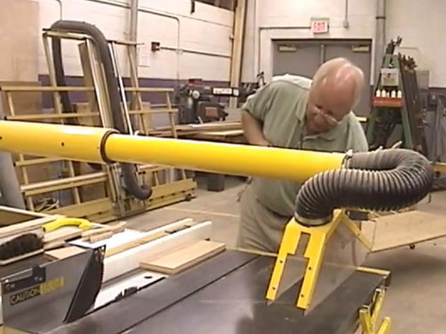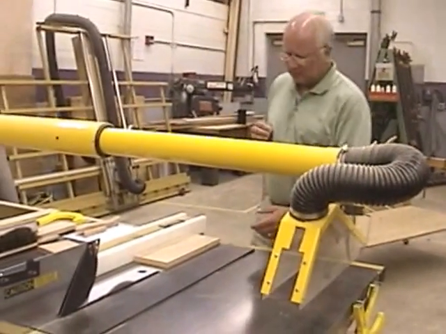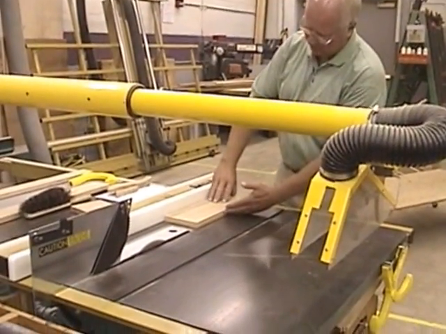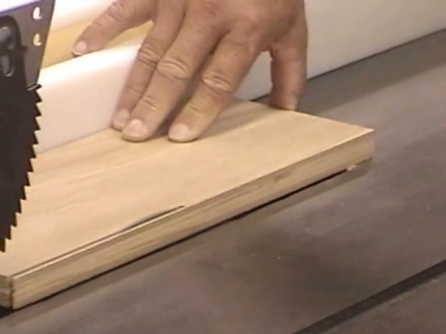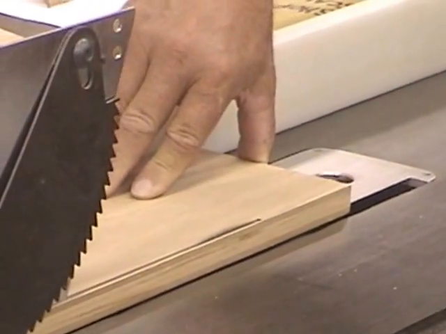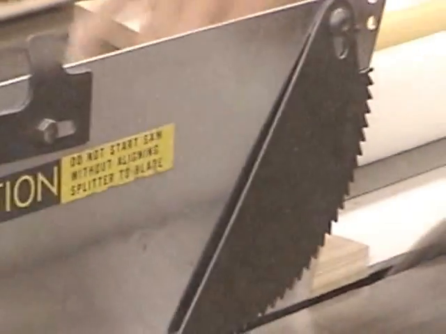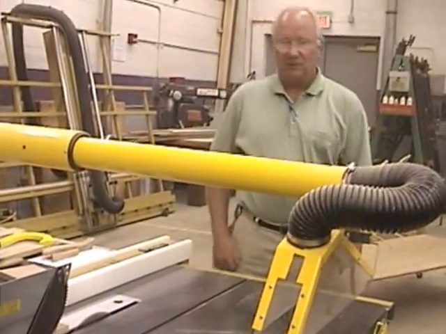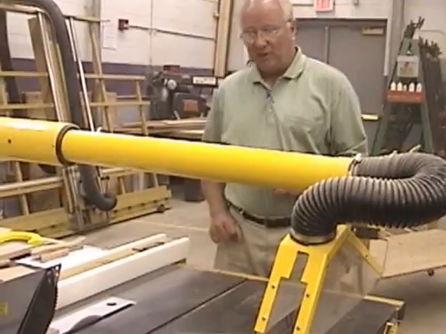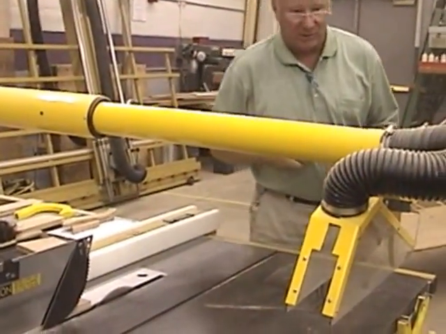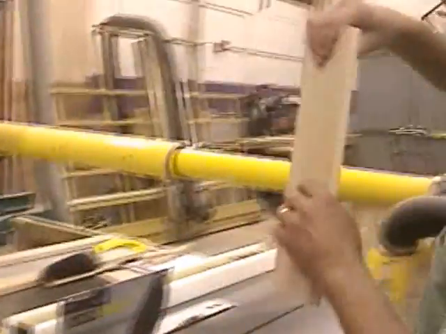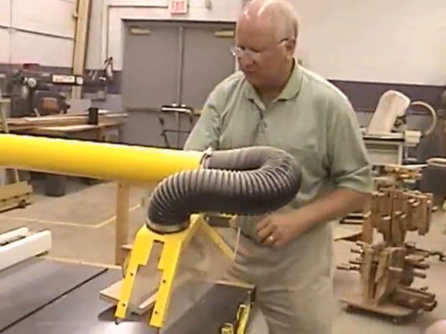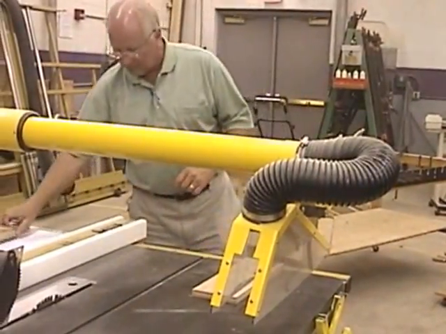So here we go. Turn the machine on. Hold it like so. My left hand goes back. Right hand pushes all the way through. It's past the blade. What you don't want to do is reach over and grab that piece of wood. Instead, walk around and grab that piece of wood right over here. Or get a helper to do it. Same thing. Very good. All right.